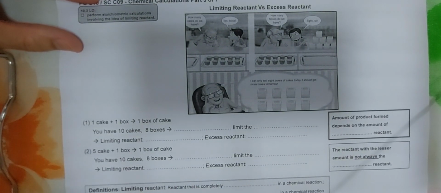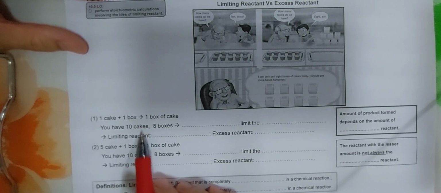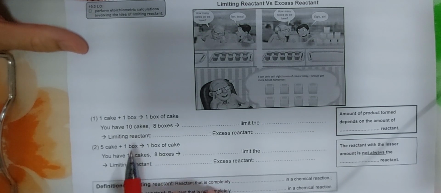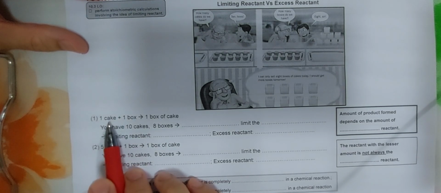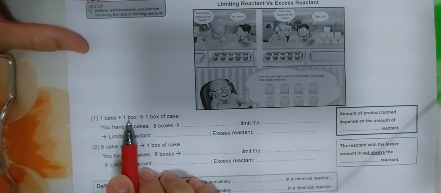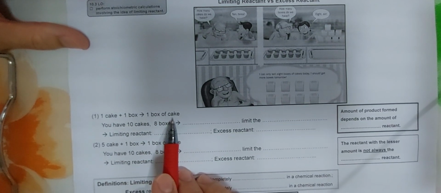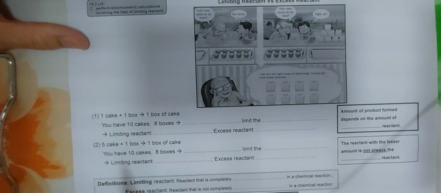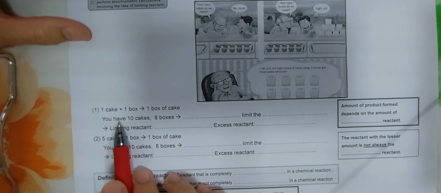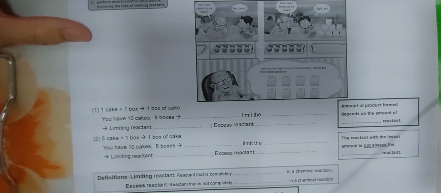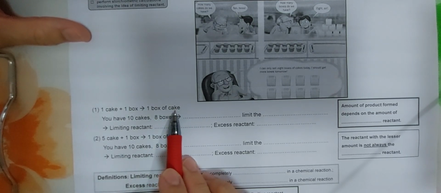Let's say you open a cake shop, okay? And your shop sells the cake in such a way that one cake in one box, and you sell the box of cake to the customer. Okay, put one cake in one box. So if you have 10 cakes and 8 boxes, how many boxes of cake can you sell? So obviously it's 8 boxes of cake, right?